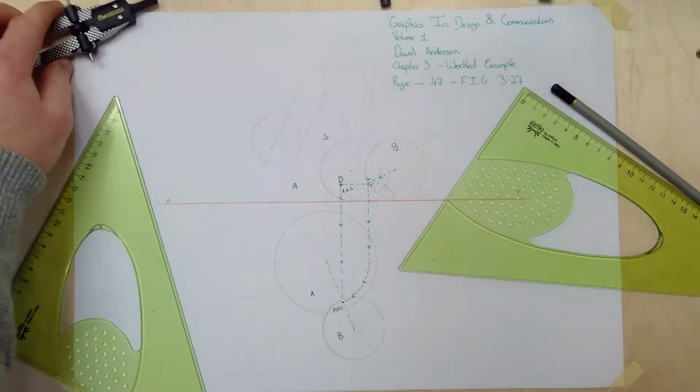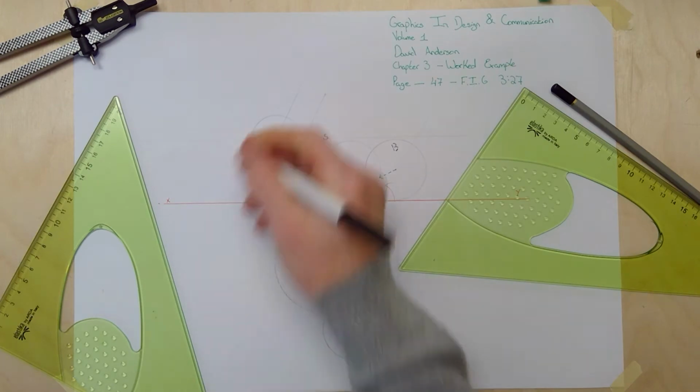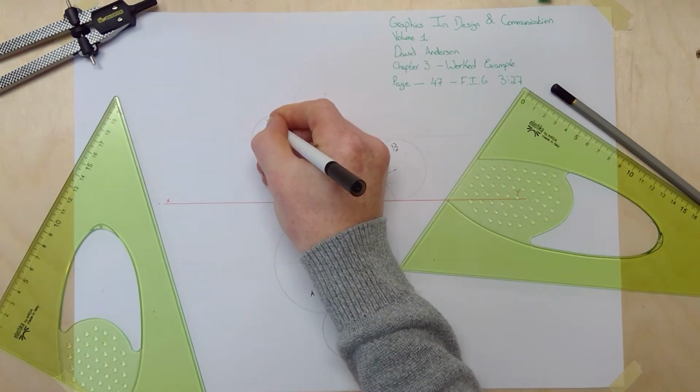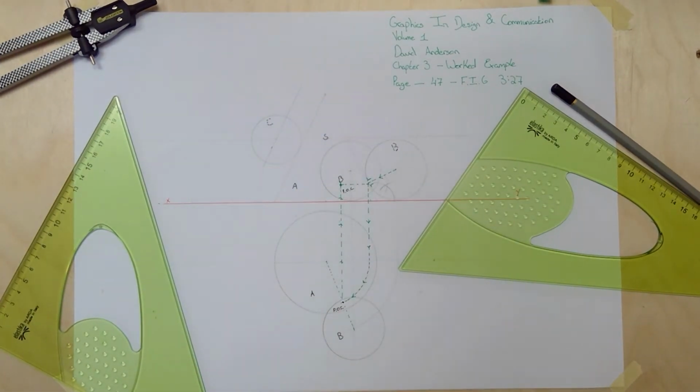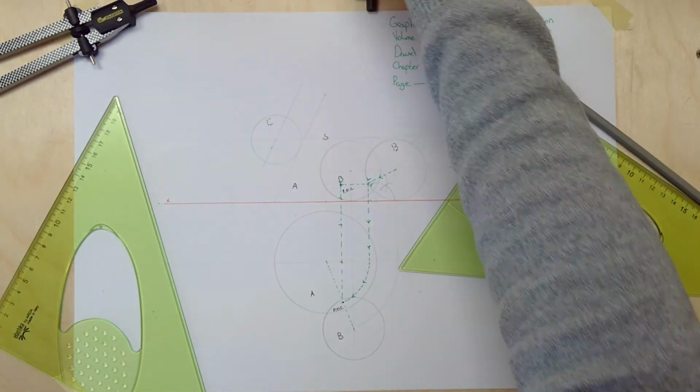So that's my temporary C. So let's go out with sphere C. Yeah, sphere C. That's why the dotted there. I'm going to do the exact same now for my sphere B.